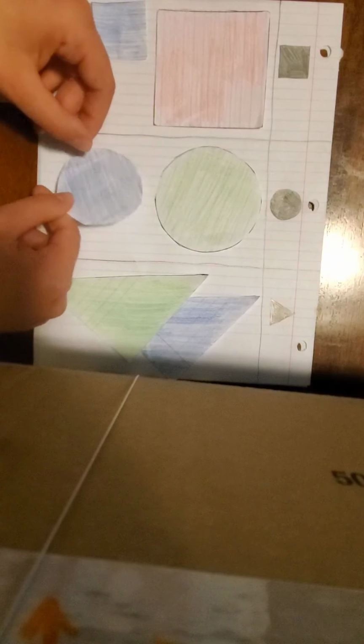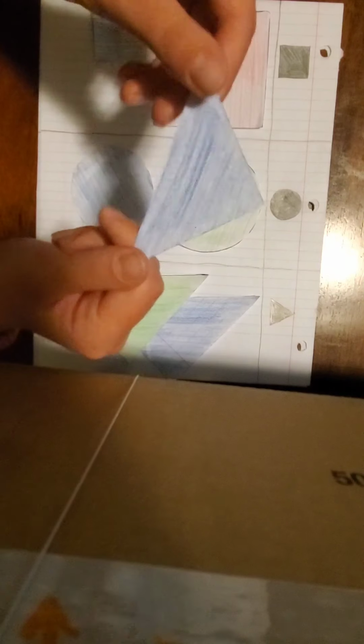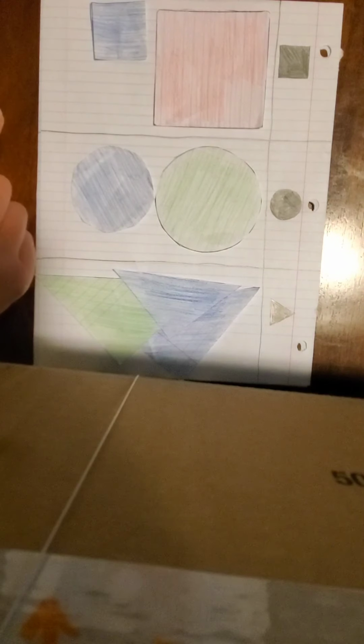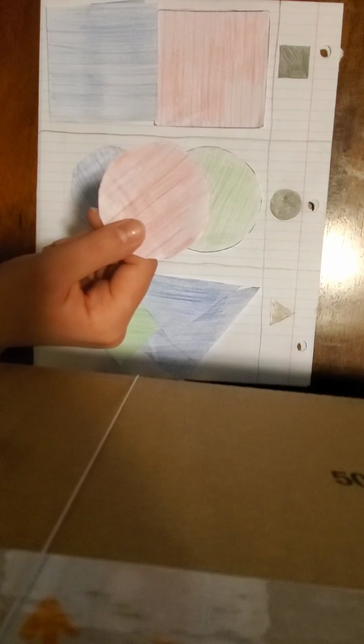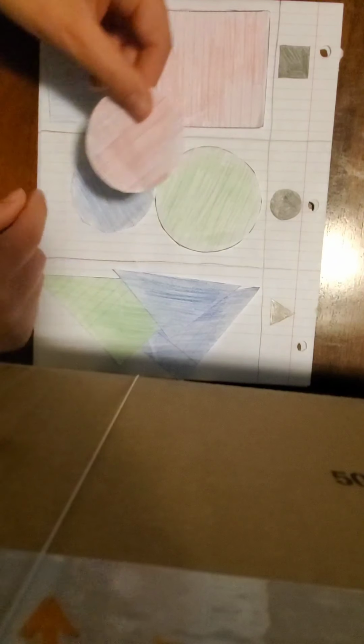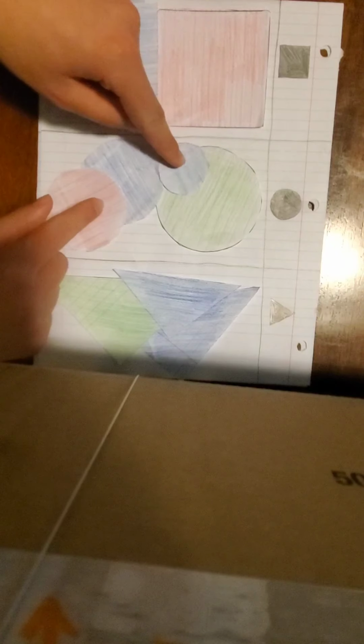This circle is going to go here with my circles. Another triangle over with the triangles. I have another square here. That's going to go here with my squares. This one's a circle. It's going to go with the circles. This one's a circle. It's going to go with my circles. And I don't have very much room, so they're kind of on top of each other.